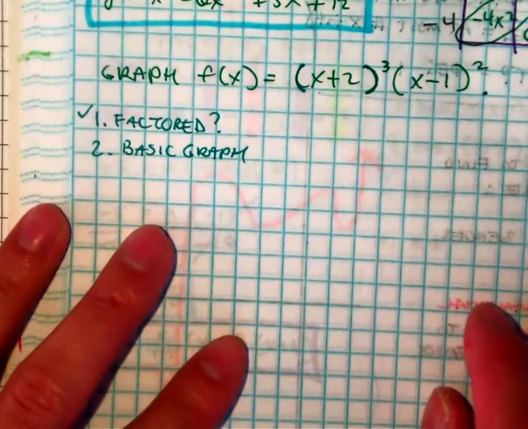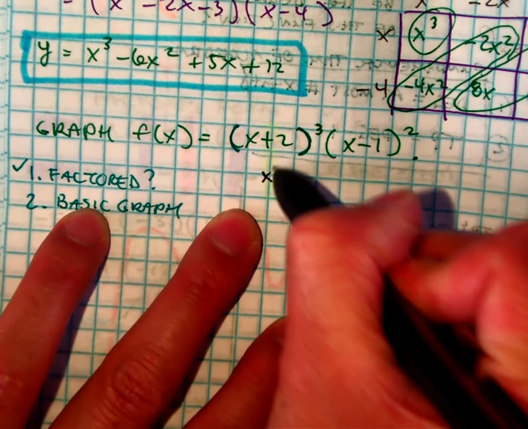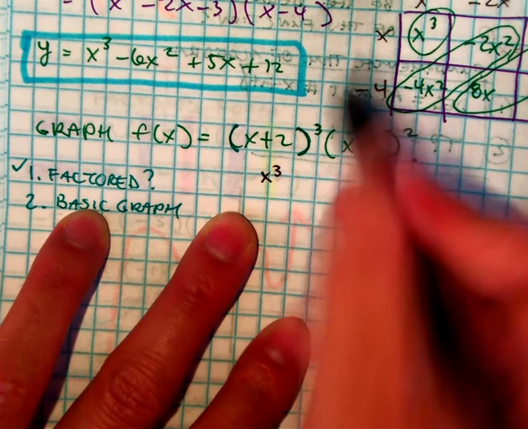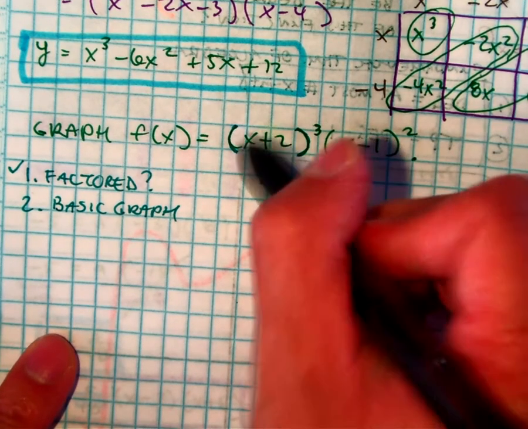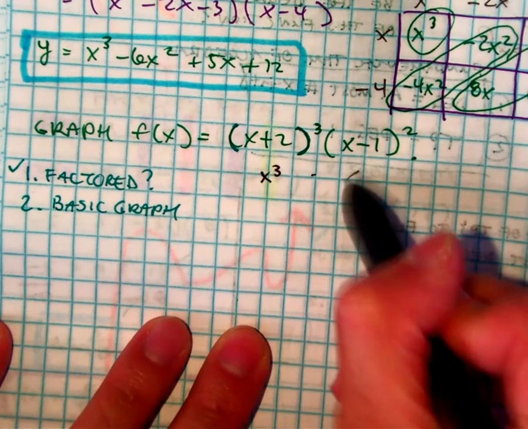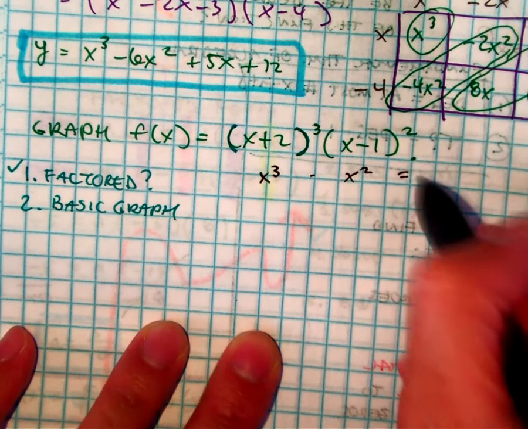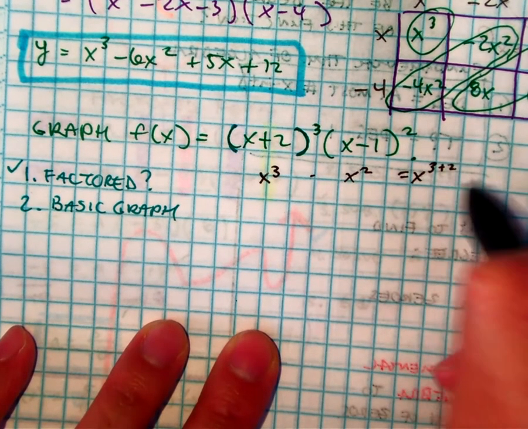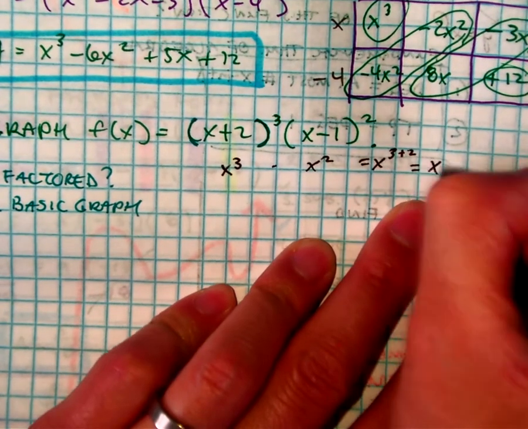You can just recognize that eventually this is just going to become x to the third. Why? Because it's a property of exponents, so you're not distributing the 3. I'm just kind of cheating in some ways. And this is x squared. Class, x cubed times x squared is x to the 5th power.